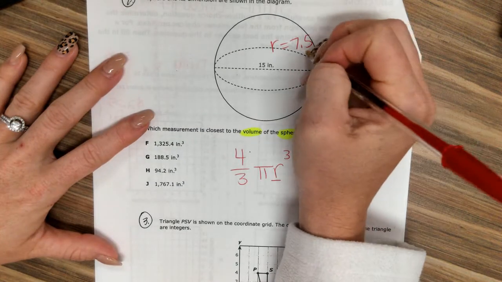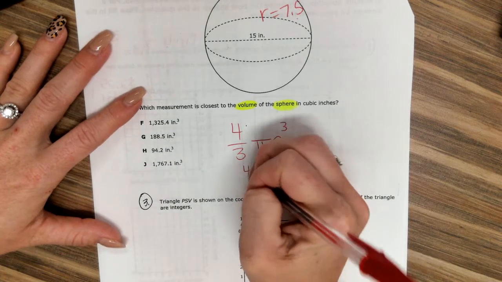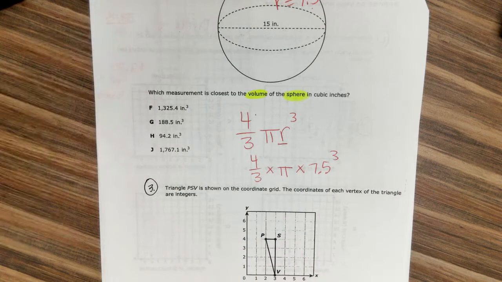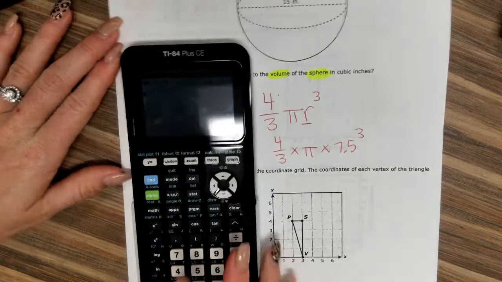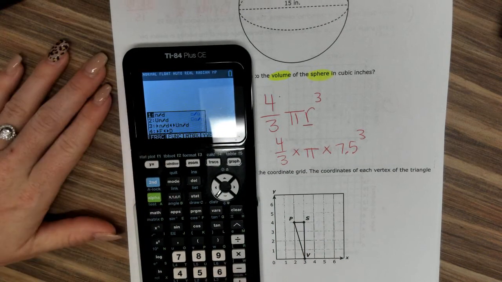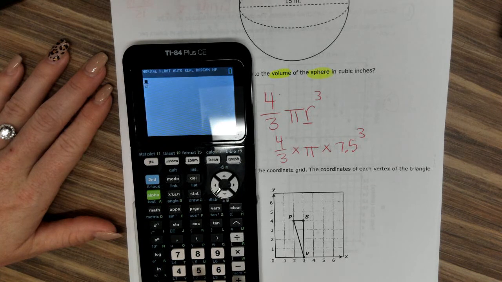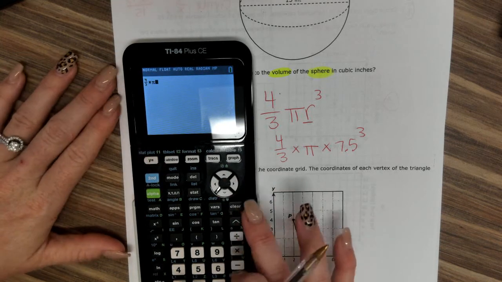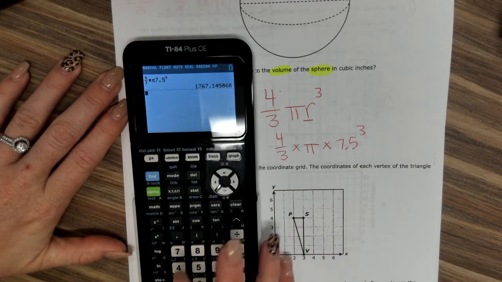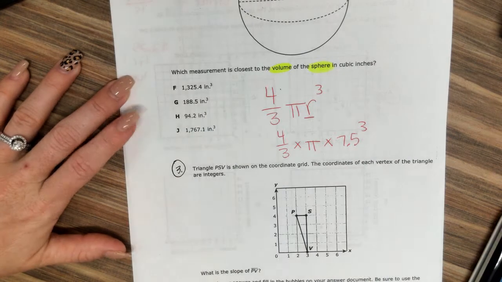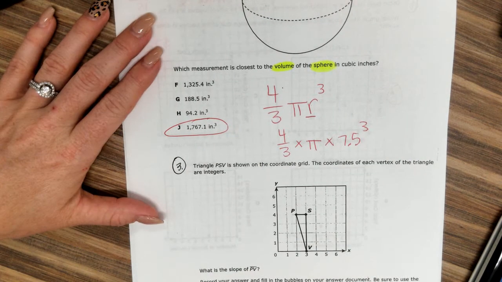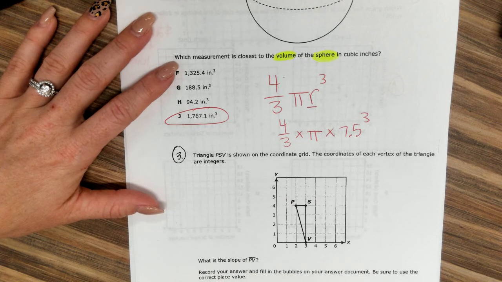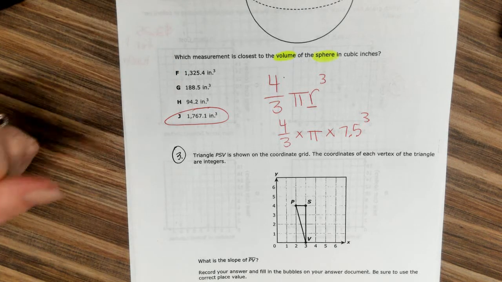So all I had to do was plug 7.5 in for r. So I have 4/3 times pi times 7.5 to the 3rd power, and that's it. That'll be my answer. So type that in. And there we go, 1,767. So the answer was J. Do not miss that on the benchmark.